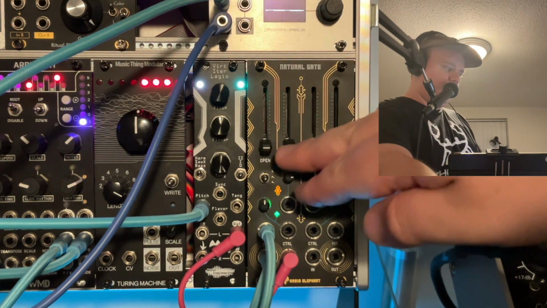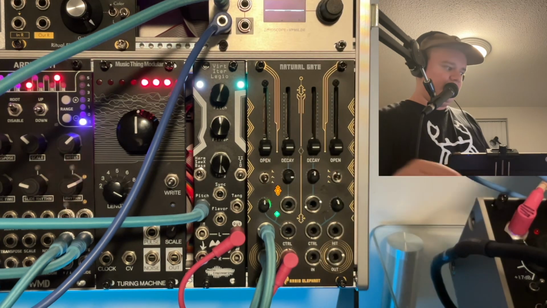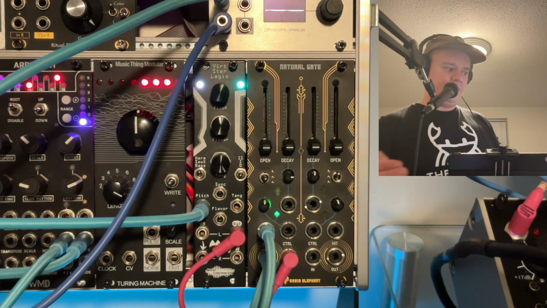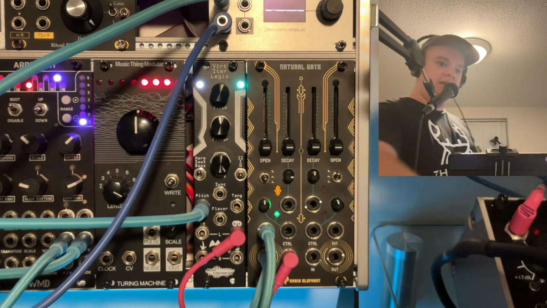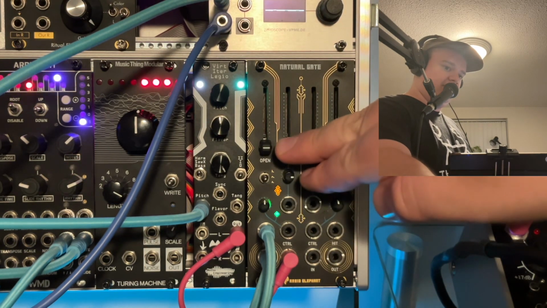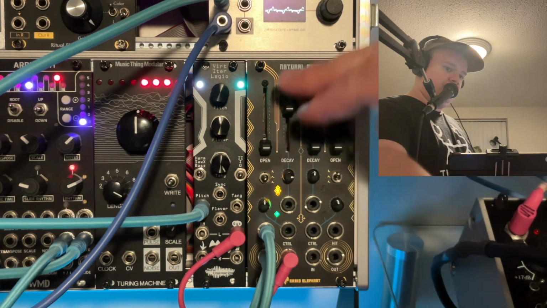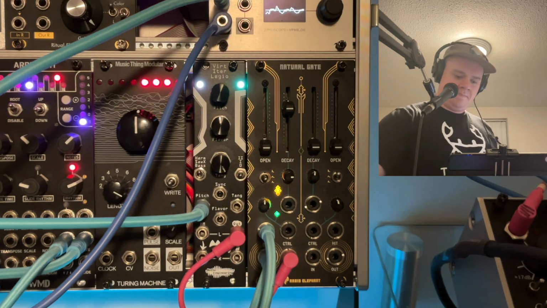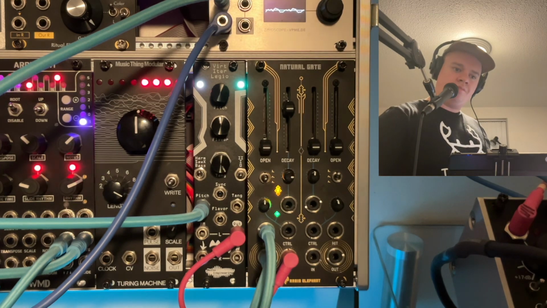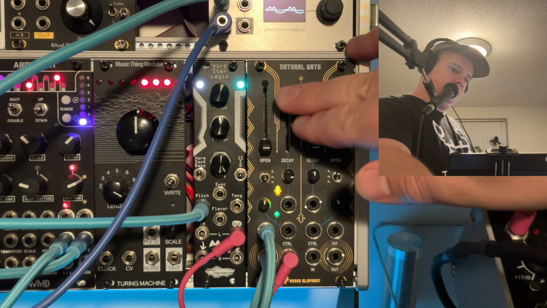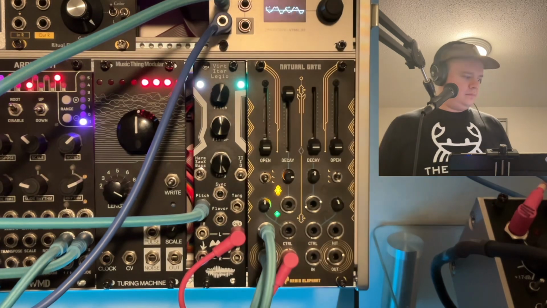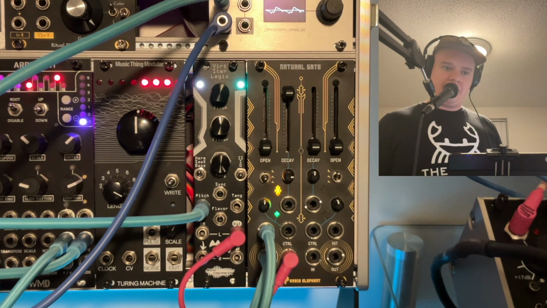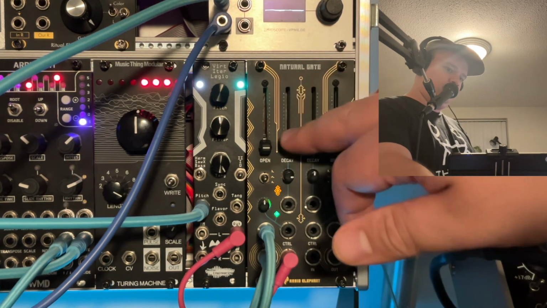So there is the decay slider. This adjusts the decay time from very short, highly dampened clicks/taps to events ringing several seconds in duration. This is the offset control. So right now you hear it tapping. Let's open this up. And you can hear it fully open and fully closed.